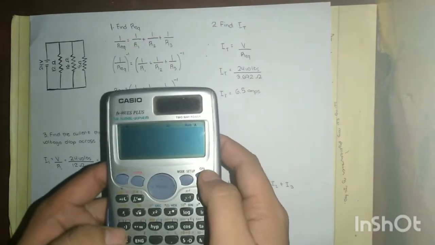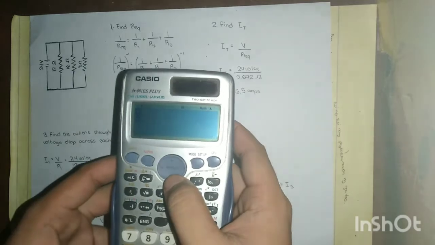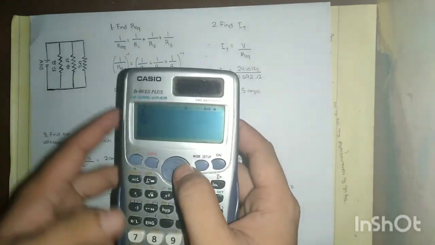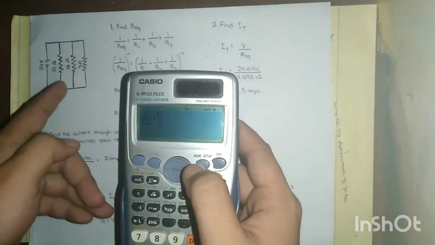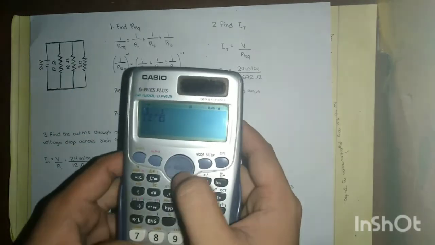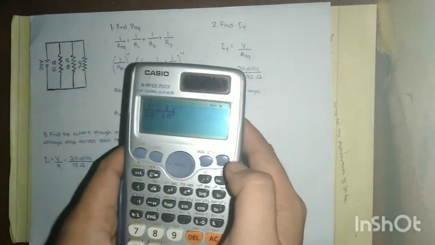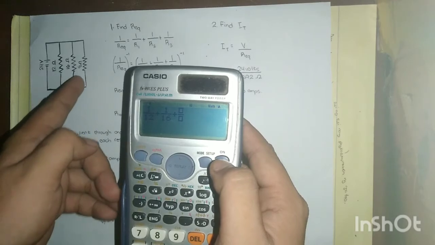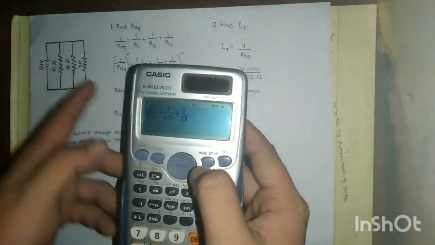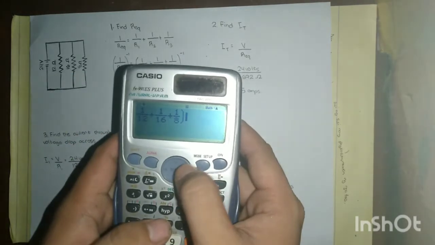So to find the equivalent resistance, we need to calculate 1 over R1, which is 12 ohms, plus 1 over R2, which is 16 ohms, plus 1 over R3, which is 8 ohms, then raised by -1.